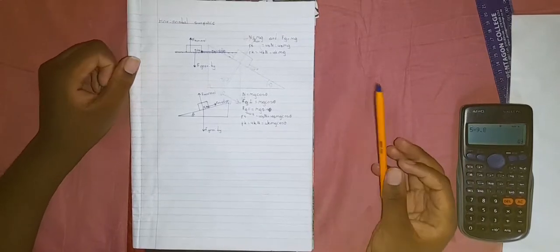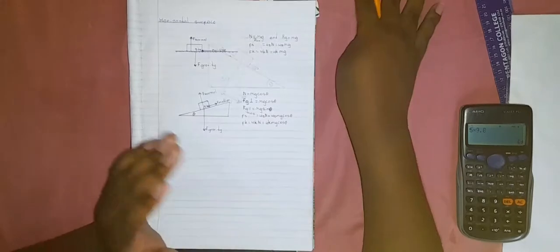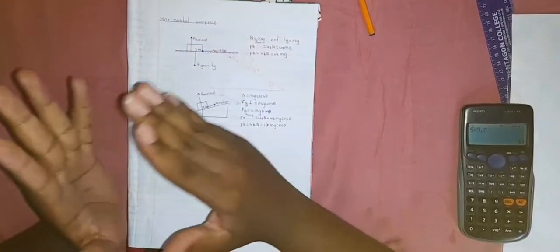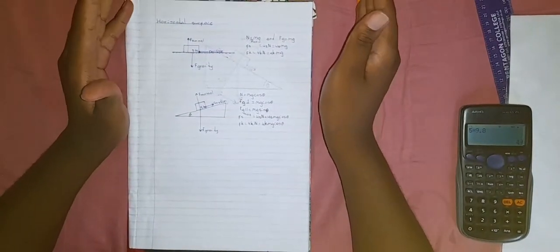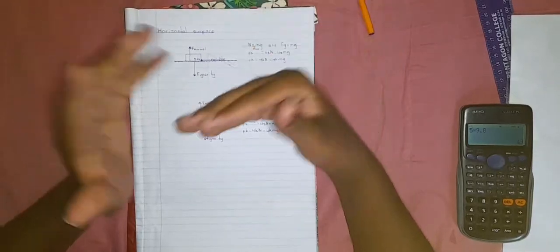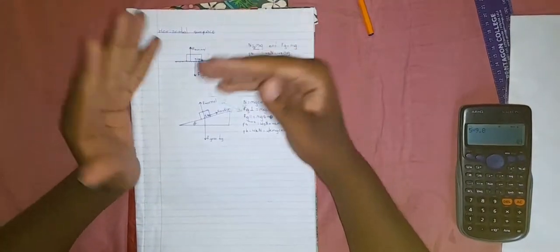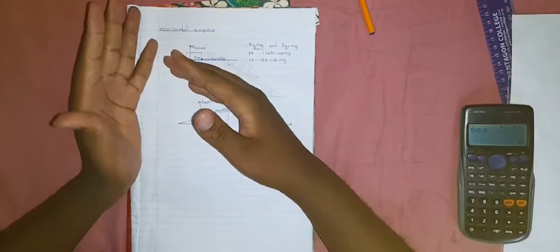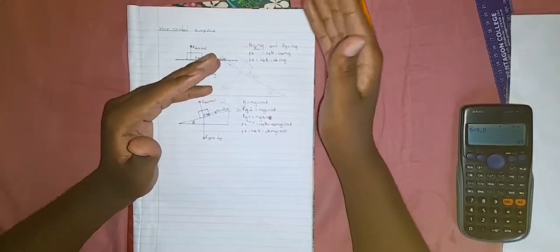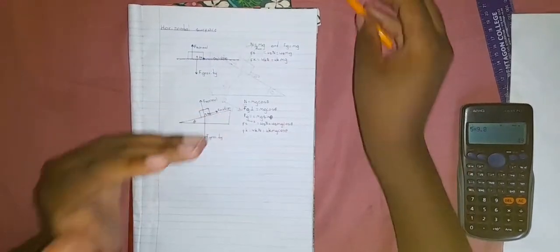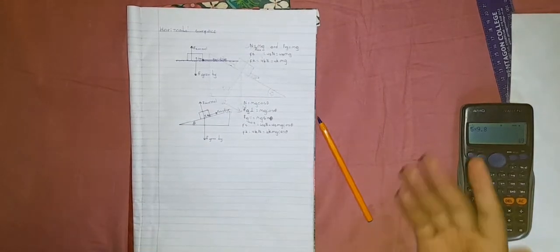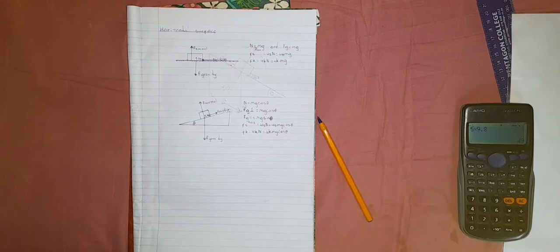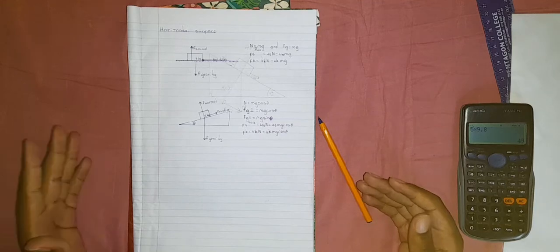And what I want to say again is that the coefficient of static friction is always greater than the coefficient of kinetic friction. To think about it, ask yourself this question. When you push a car, is it hard when you start pushing it, or is it hard when it is already in motion, when it is already moving? And the correct answer is, it is very easy to push it while it is moving than to push it while it is at rest.